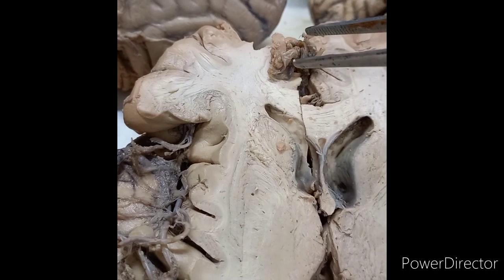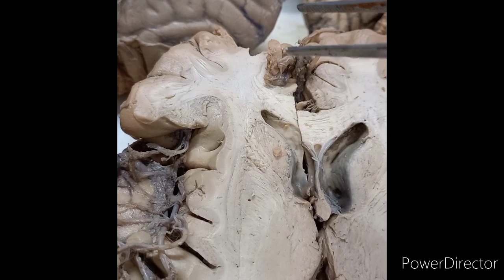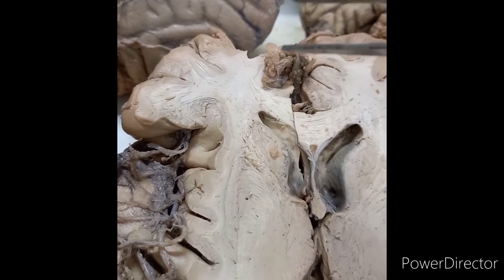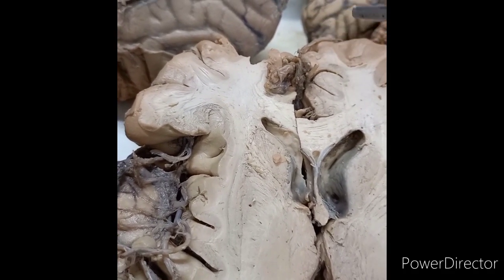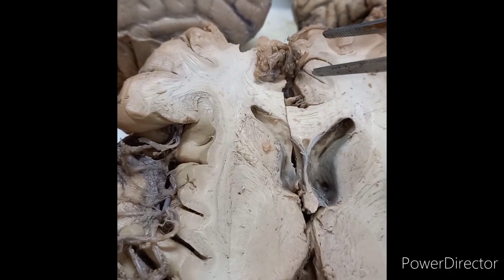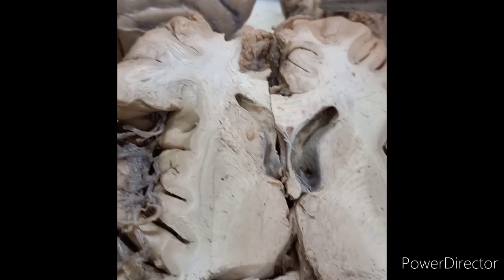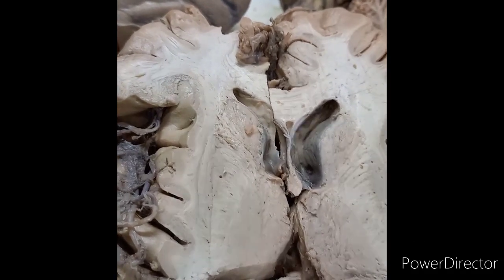Now, again some fibers of the superior thalamic radiation also go through this posterior limb. Okay. And some nigrostriatal fibers and some fibers from the globus pallidus to the thalamic nucleus are also going through this posterior limb.